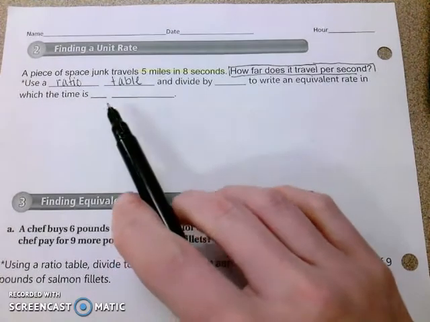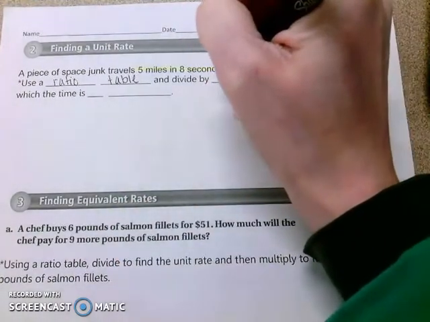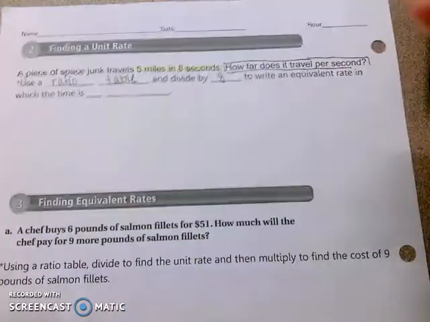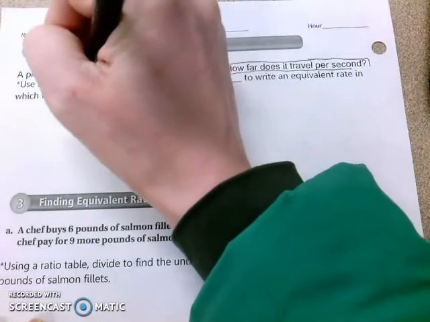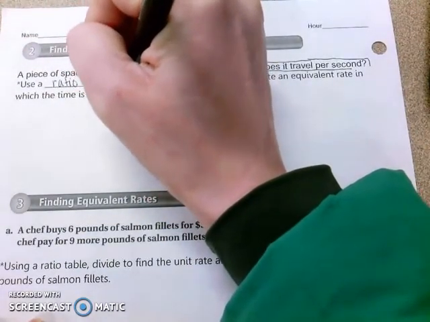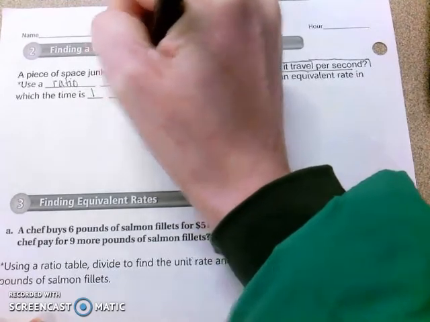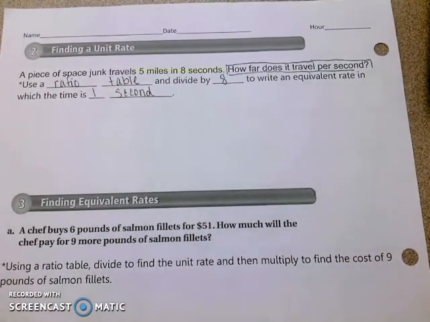We're going to use a ratio table, and then we'll divide by 8 to get our equivalent rate where we're comparing to 1 second. So we could probably do this one in our head. We're just going to kind of utilize our knowledge of fractions here. But the ratio table would be how we would justify or show our steps.